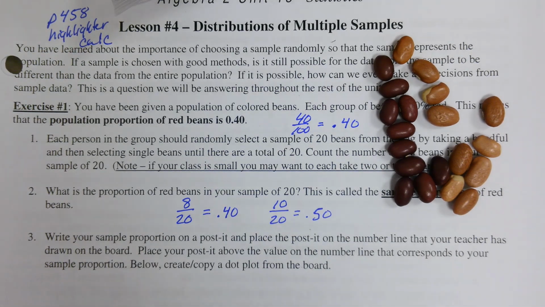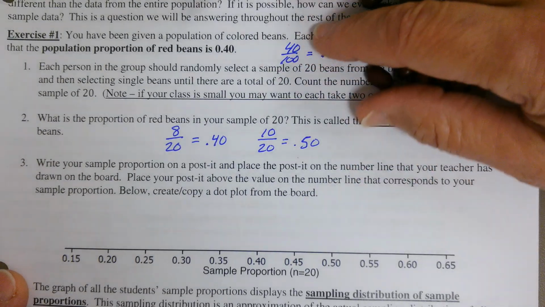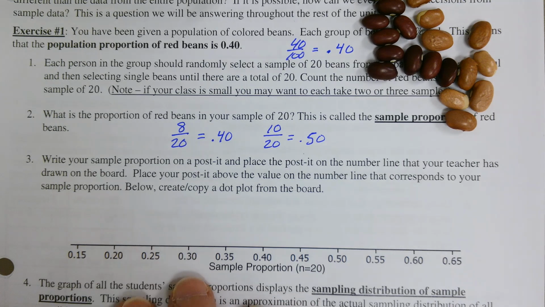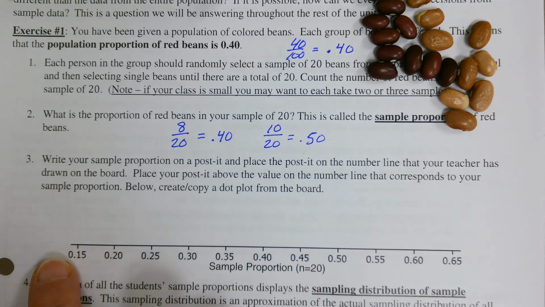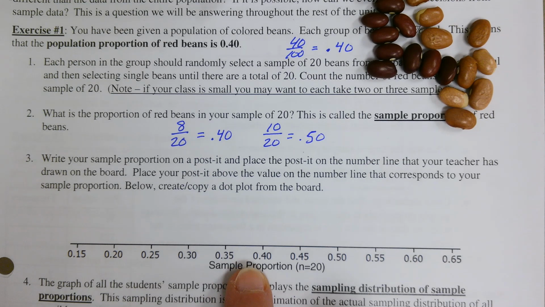Okay, so again, to save time, I'm going to pause the video and repeat this process several times, and then I will come back and put the proportion of red beans that I found on this sampling distribution of sample proportions.